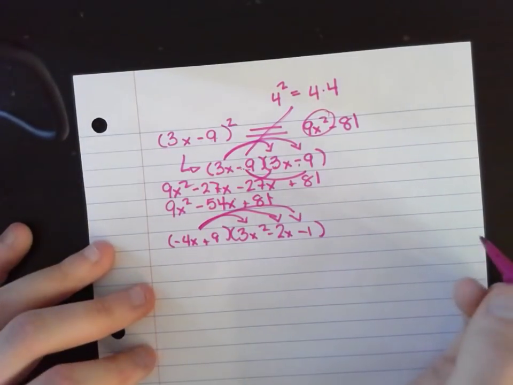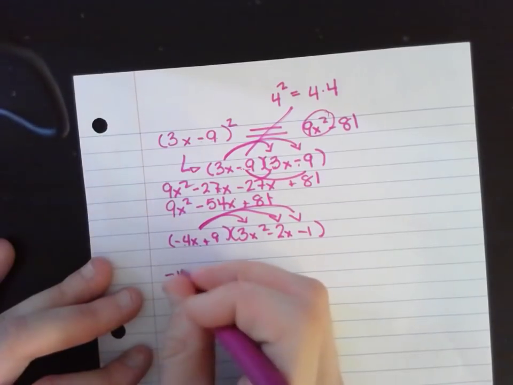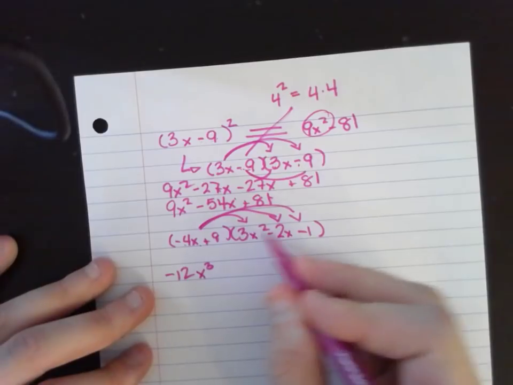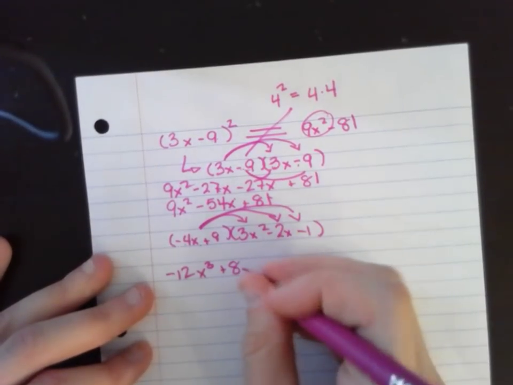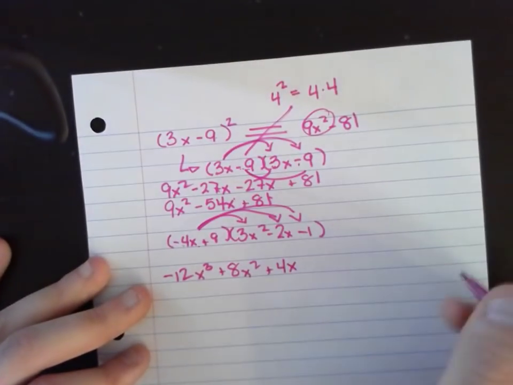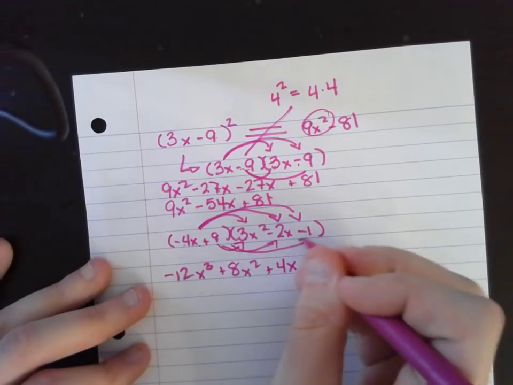It doesn't change. So, negative 4x times 3x squared is negative 12x cubed. Negative 4x times negative 2x: negative 4 times negative 2 is a positive 8, x times x is x squared. Negative 4x times negative 1 is a positive 4x. Same concept. Boom, boom, boom.